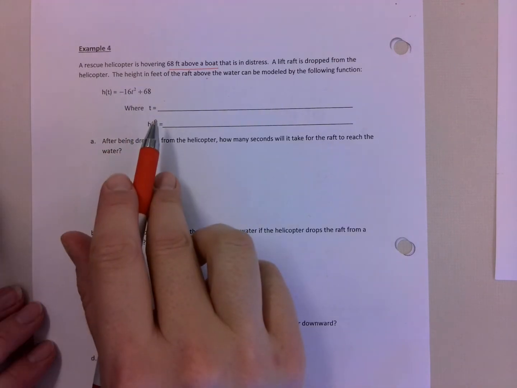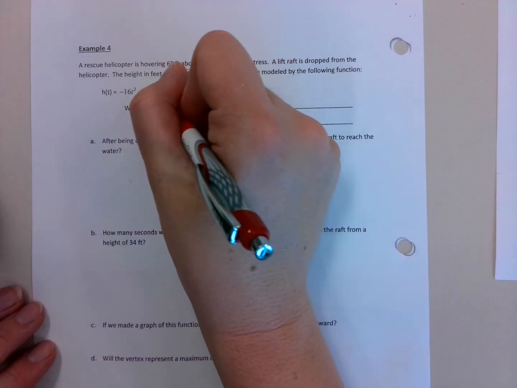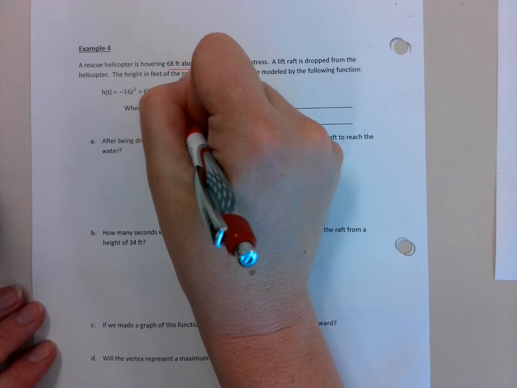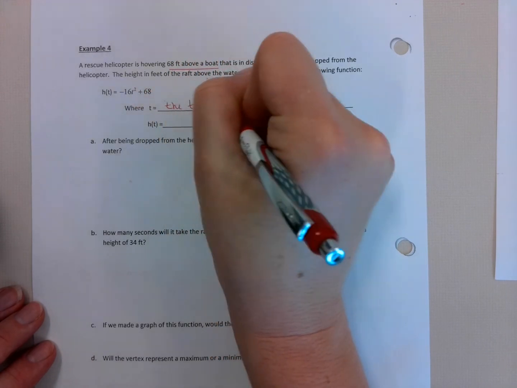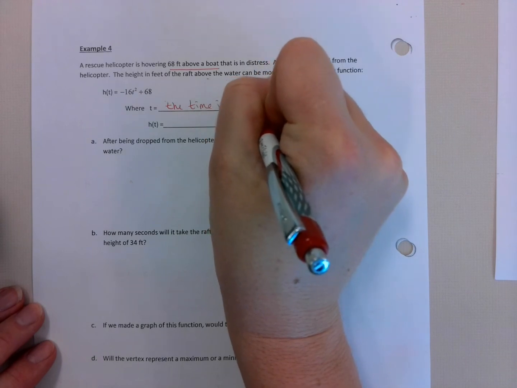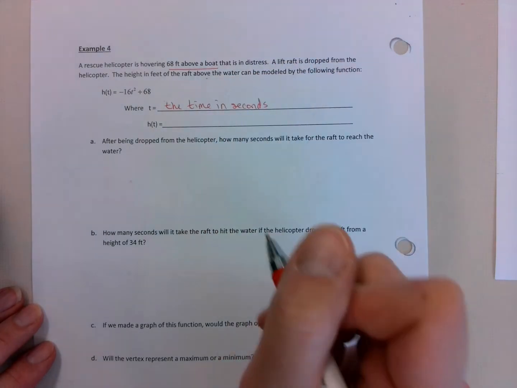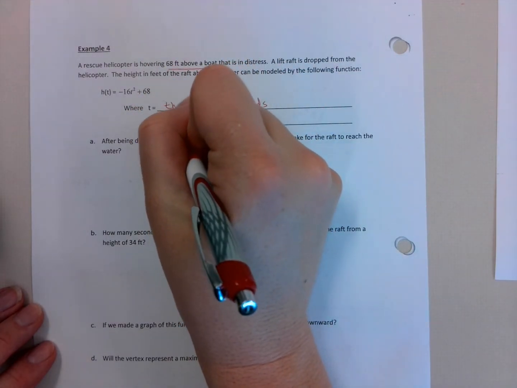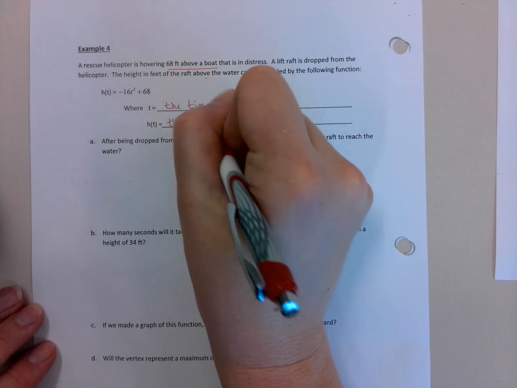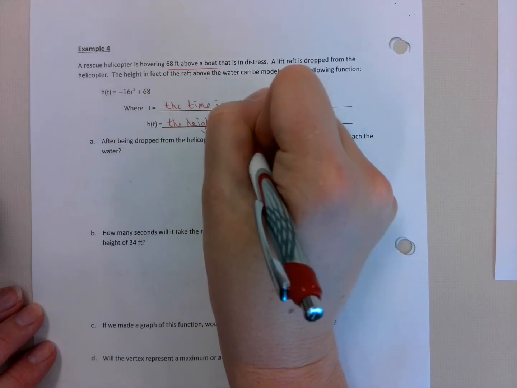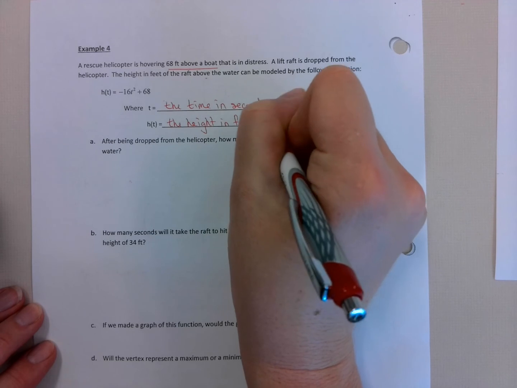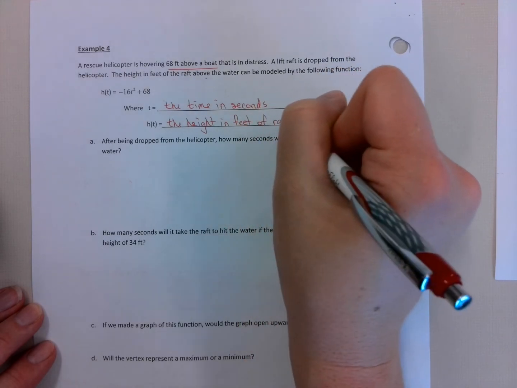Now, t is going to stand for the time in seconds. t equals the time in seconds. It's important to define our variables. And h of t represents the height in feet of the raft above the water.